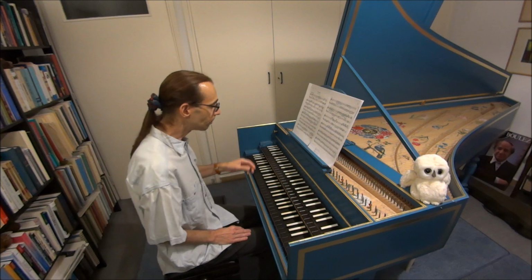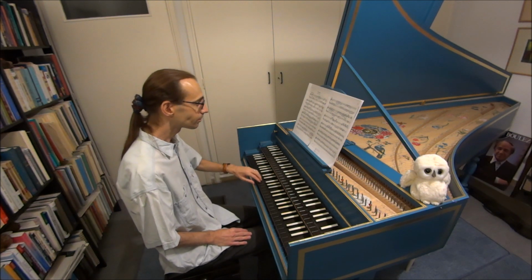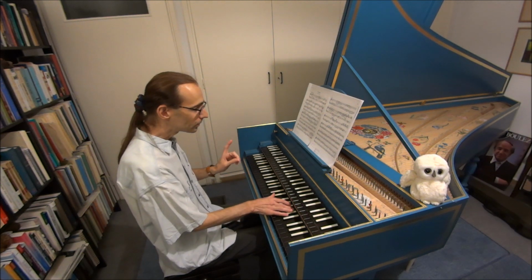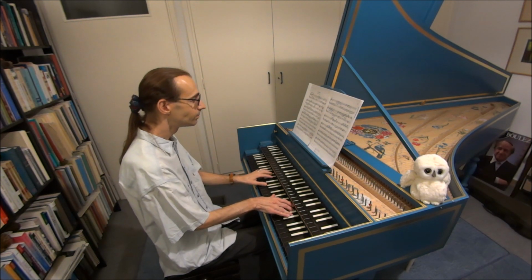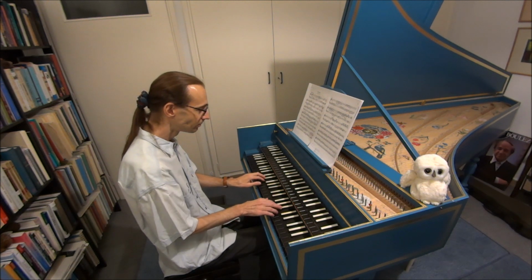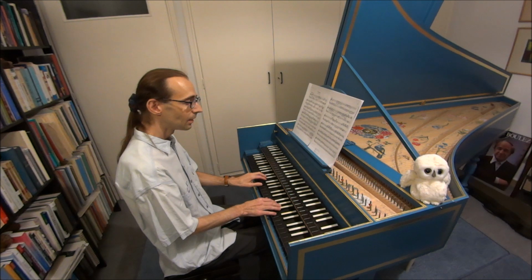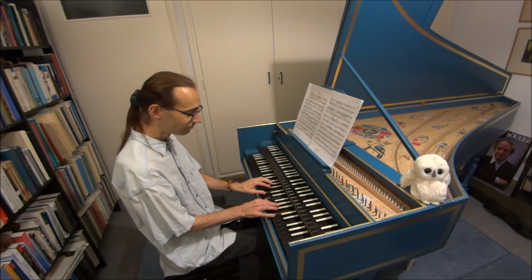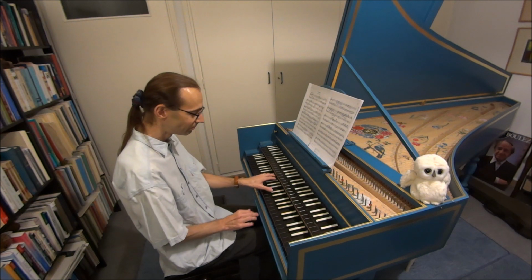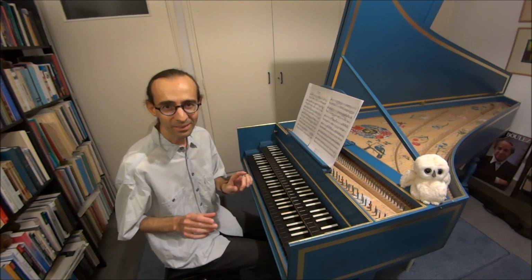So before, if you remember, we had this. So in the penultimate measure of the first couplet, we have this. So, and then the last measure, another minor ninth.